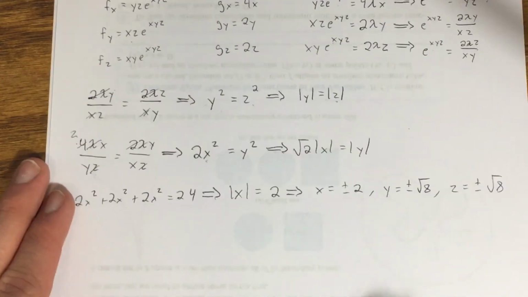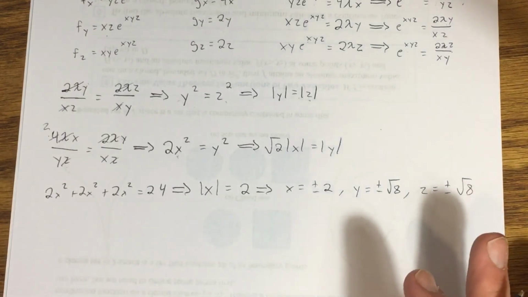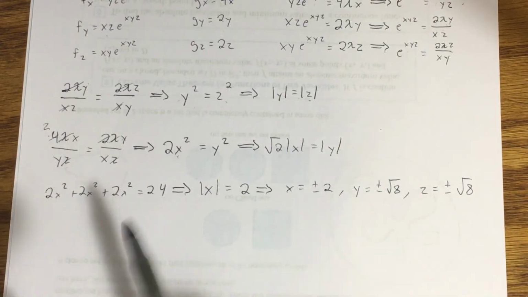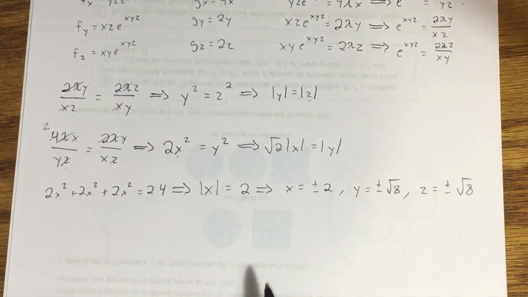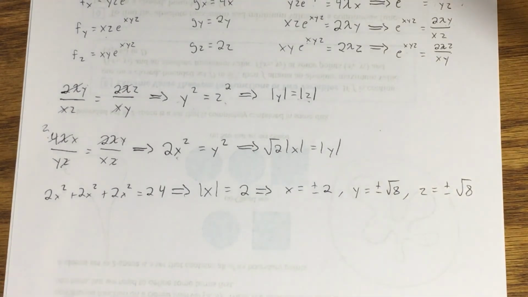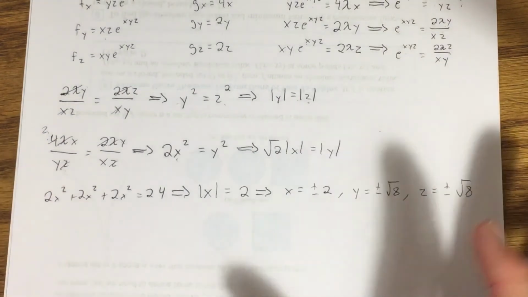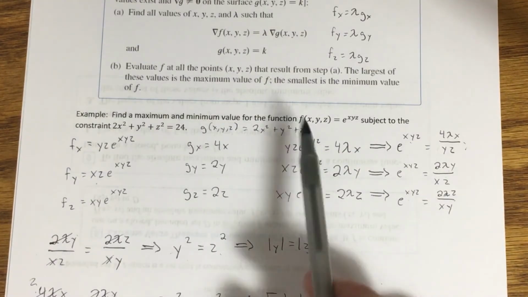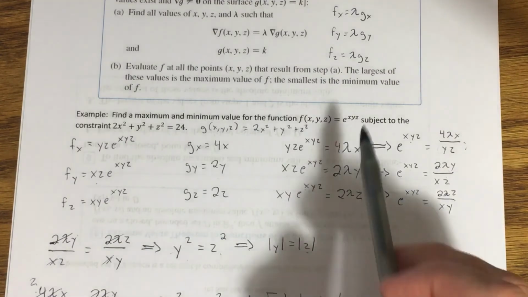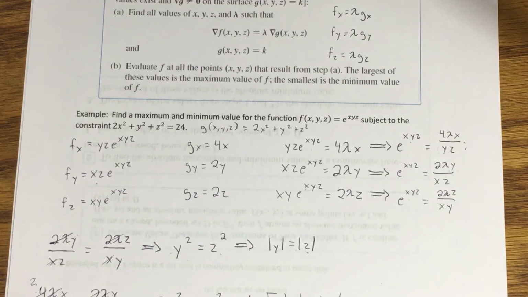All right, now this actually gives us a ton of different combinations. For example, the point x, y, z could be 2, root 8, root 8, could be 2, negative root 8, root 8, could be negative 2, negative root 8, negative root 8. You can see where there's a lot of combinations. But what are we doing with those numbers? We're plugging them into our function f and seeing which combination gives us the largest number from this function and which one gives us the smallest.